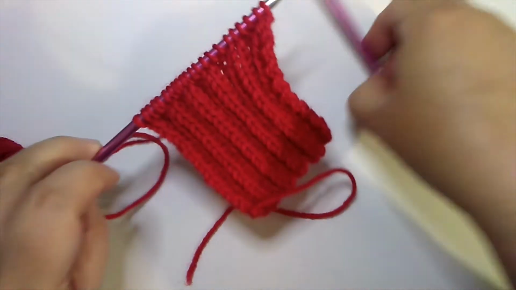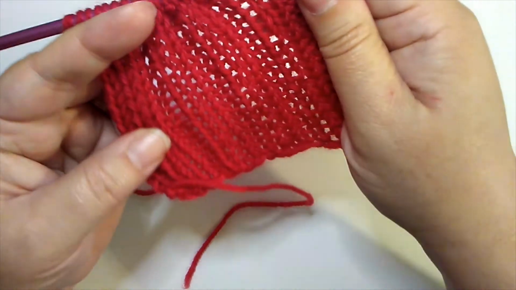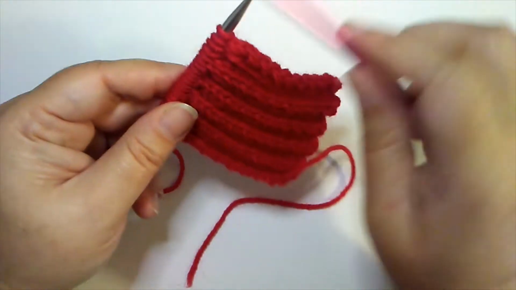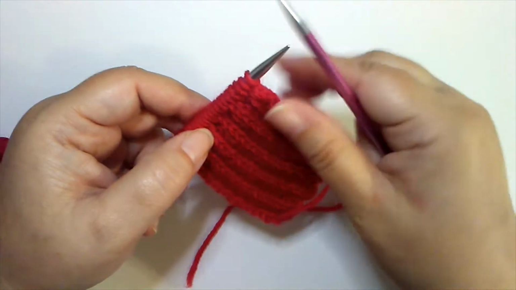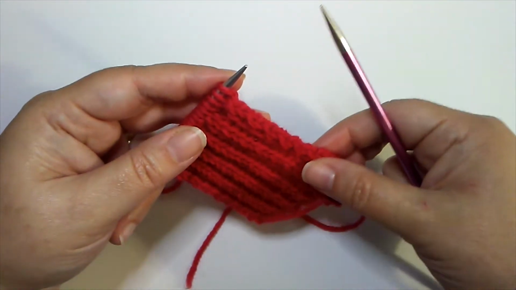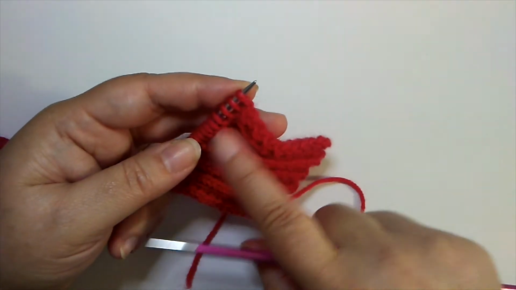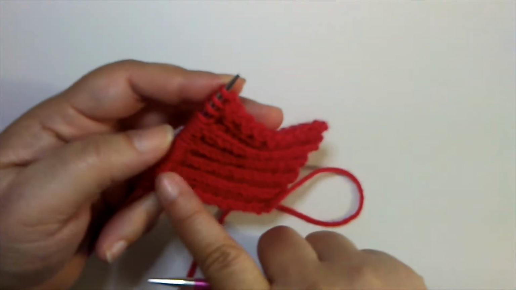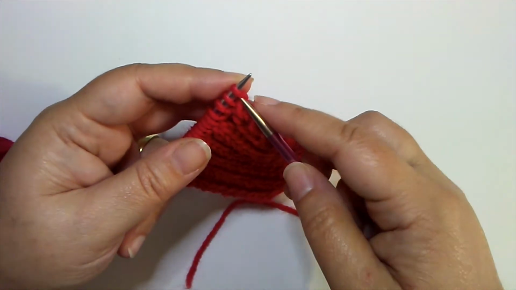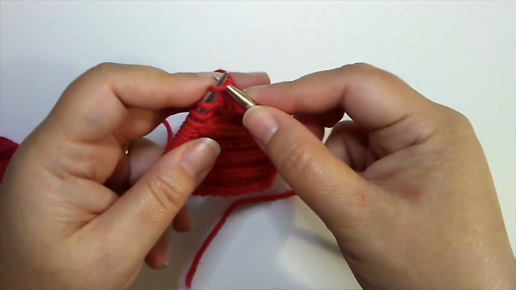Now let's bind off our rib pattern. When you have rib pattern, you generally want a stretchy bind off. So we're going to use the basic bind off with a slight change. Now the first thing we're going to do, we're going to bind off in pattern. That means I'm going to knit a stitch or purl a stitch as it presents as I'm binding it off. I'm not going to just knit across the row. We'll do our first 2 normally. Knit the first 2 stitches.